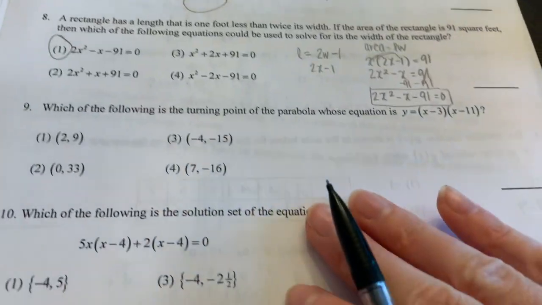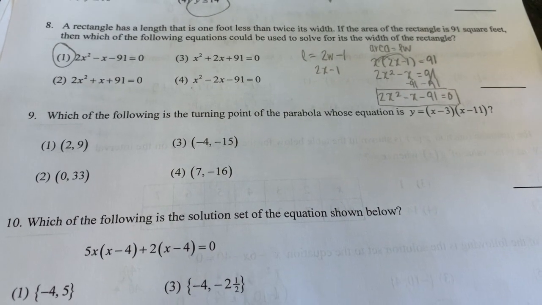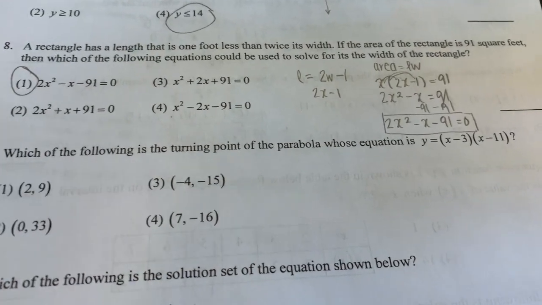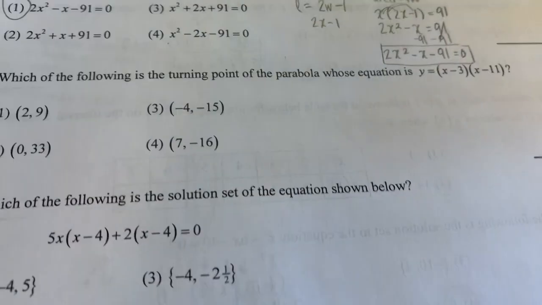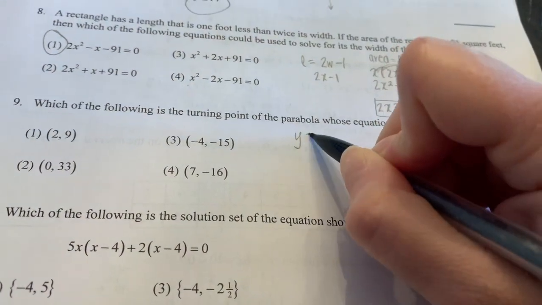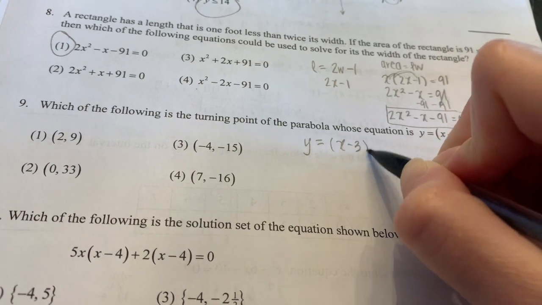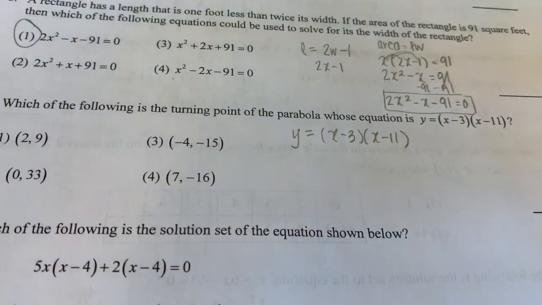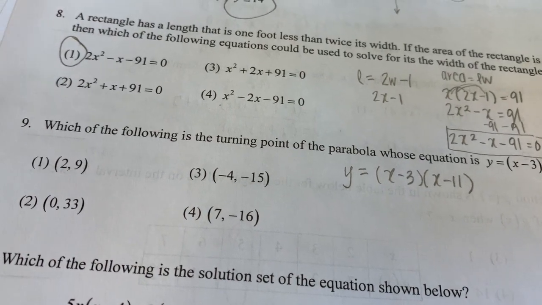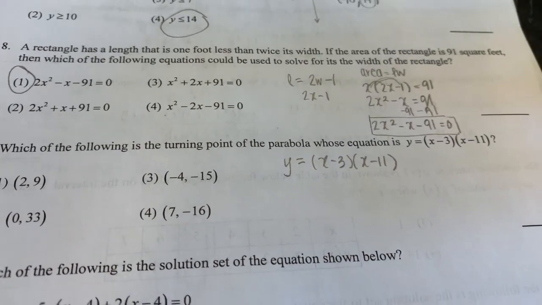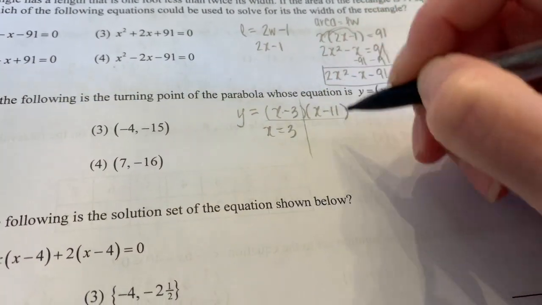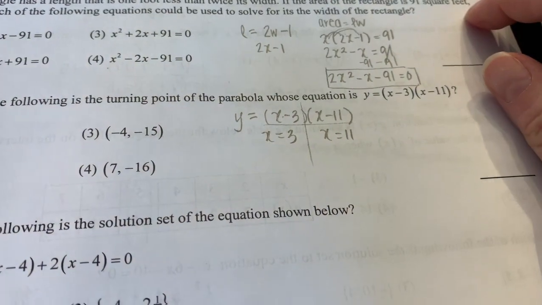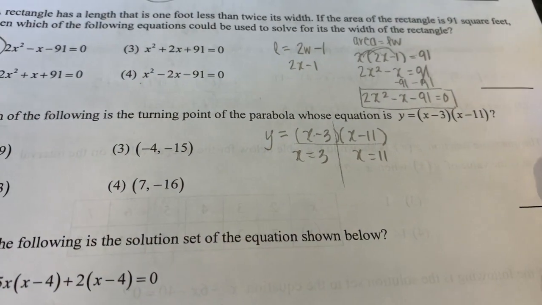Okay. Number 9, which of the following is the turning point of the parabola whose equation is x minus 3 times x minus 11? Now, if you remember this lesson, what we talked about was that the turning point was going to be halfway between the two zeros. So what you can do is locate the two zeros, right? The first zero is going to be 3, the second zero is going to be 11, and you can find the halfway point between those.